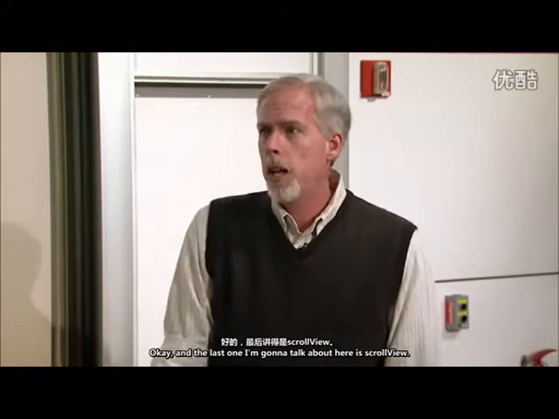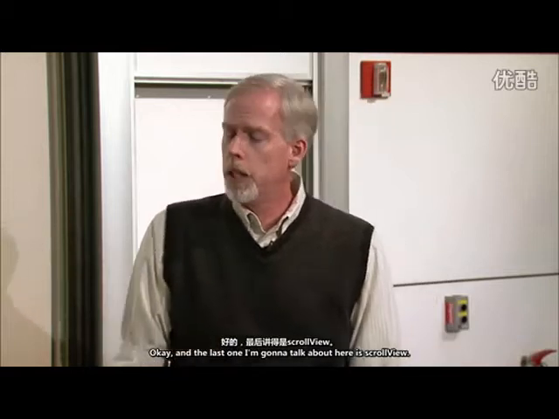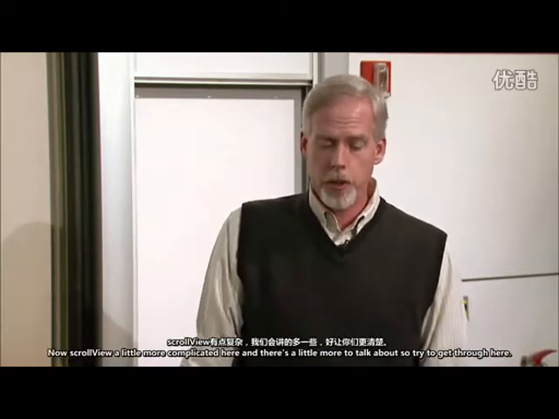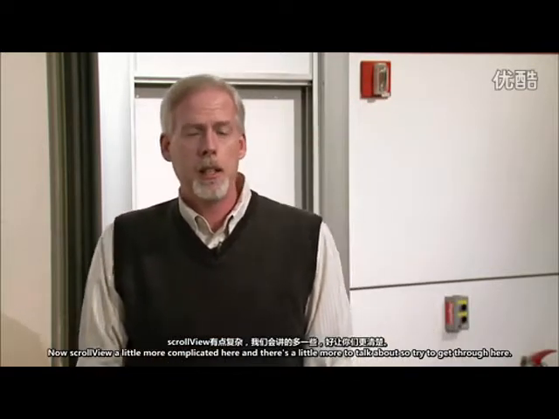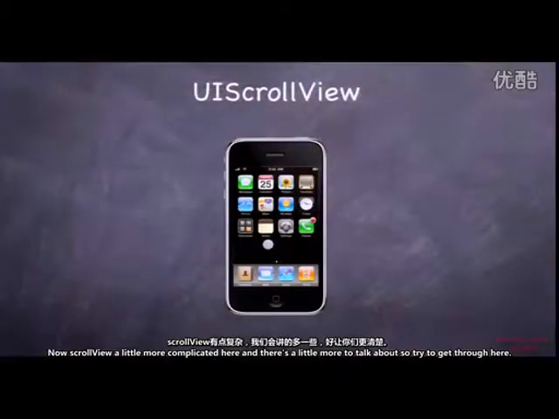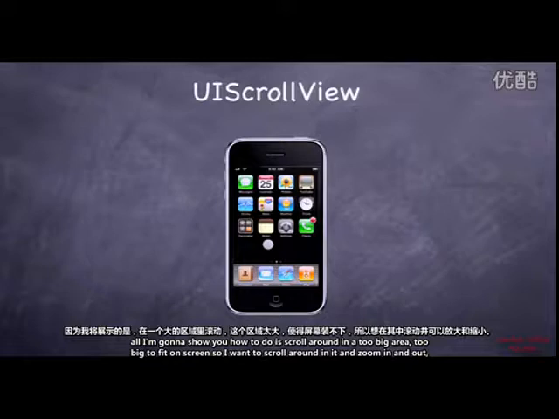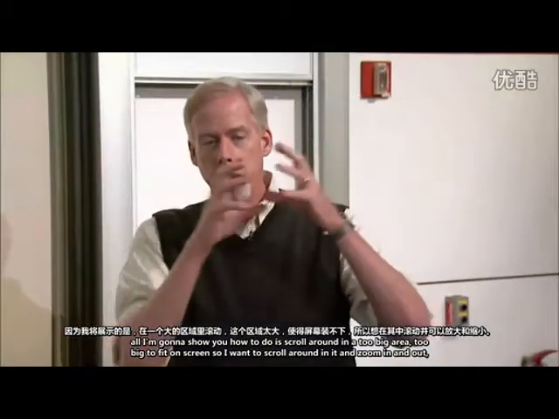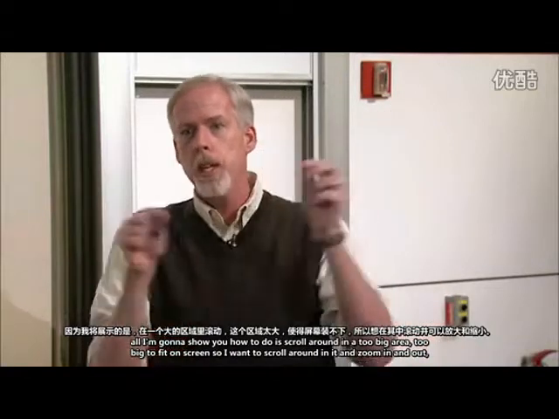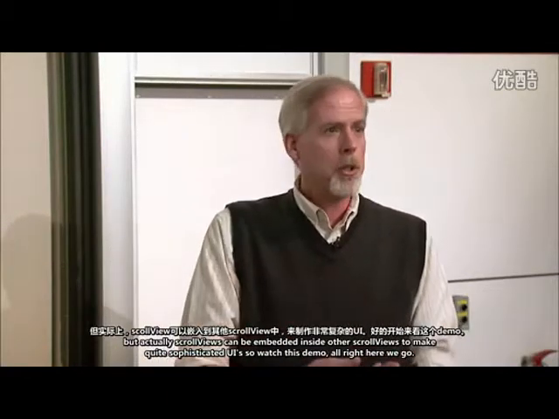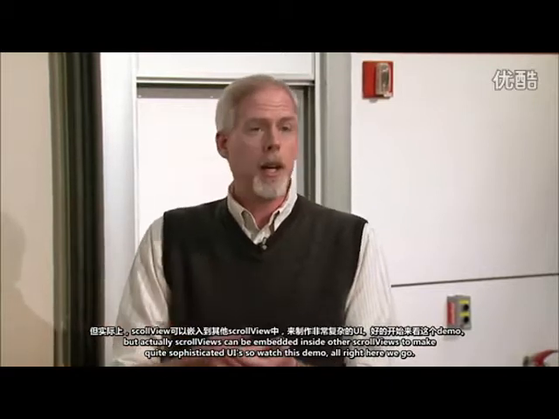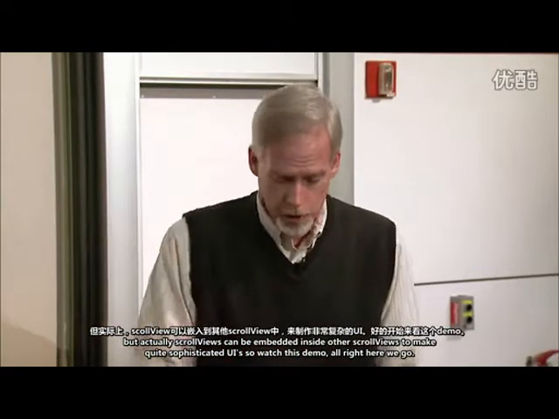And the last one I'm going to talk about here is scroll view. Now, scroll view is a little more complicated, and there's a little more to talk about, so try to get through here. One thing I'm going to show you first is a little demo of how powerful scroll view is. All I'm going to show you how to do is scroll around in an area too big to fit on screen, and zoom in and out. But actually, scroll views can be embedded inside other scroll views to make quite sophisticated UI. So watch this demo. Right, here we go.